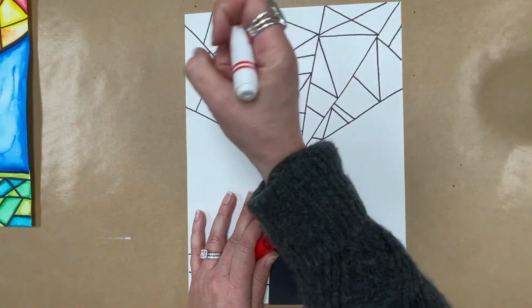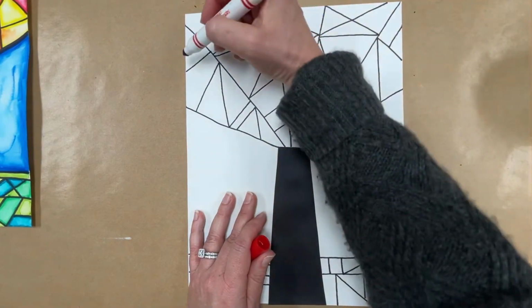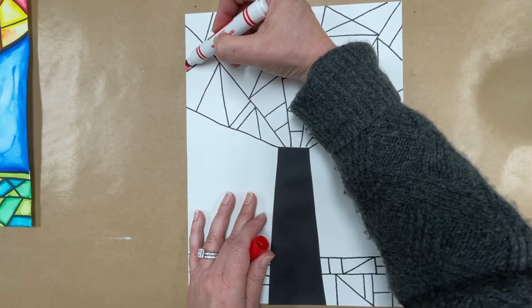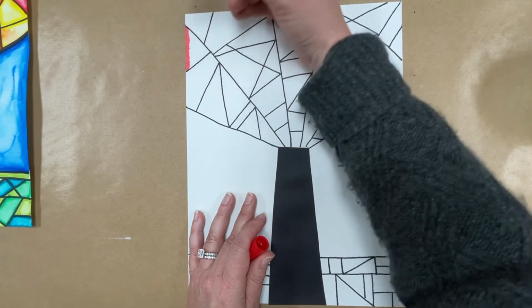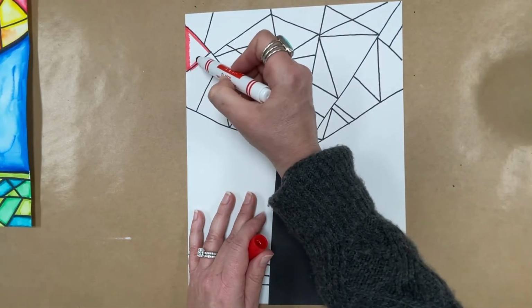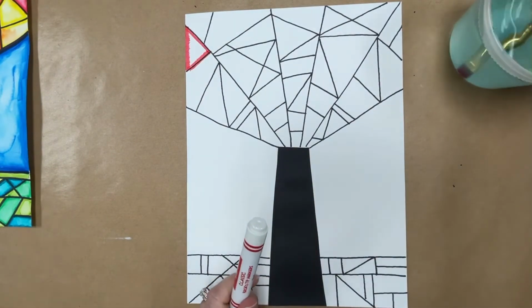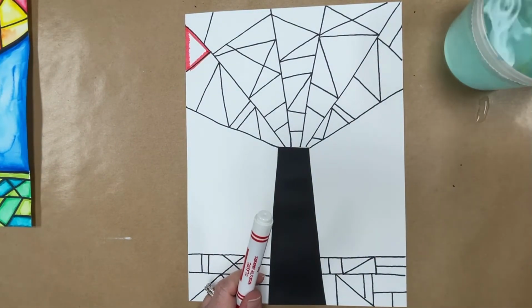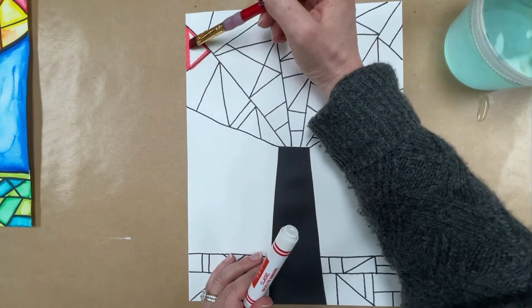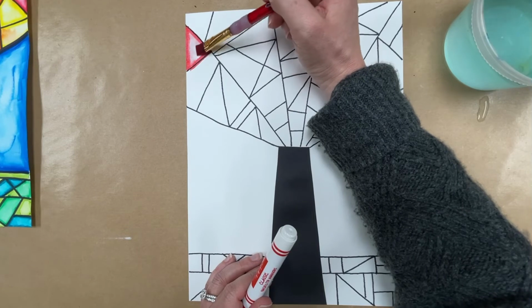That way you won't be putting your hand in something you've already colored. Start at the top and go around. So I'm going to do this shape, and I kind of turn my marker on its side a little bit and outline that shape. It makes a thicker line if you turn it on its side. And then I'm going to go in with my wet paintbrush and just kind of paint that shape in.